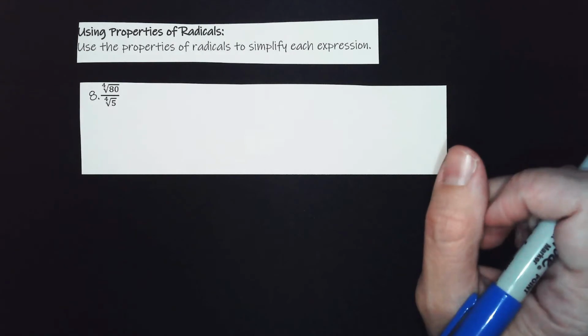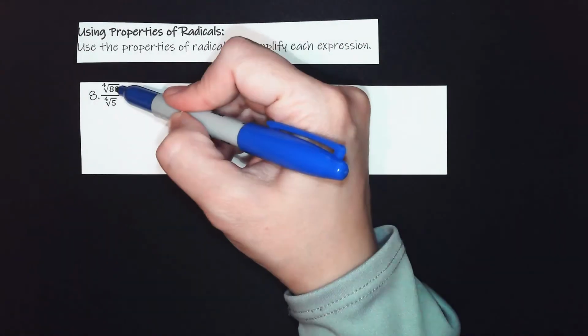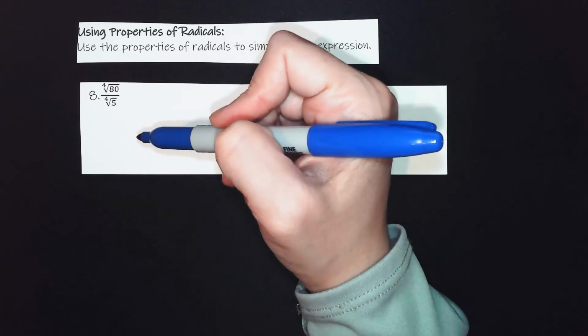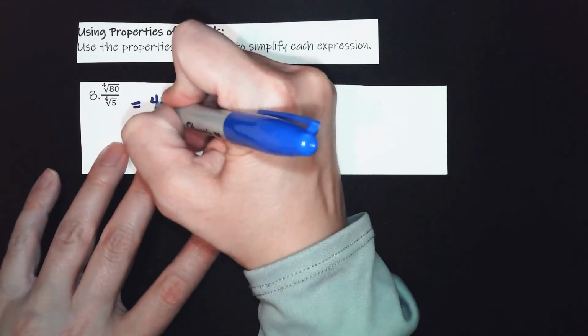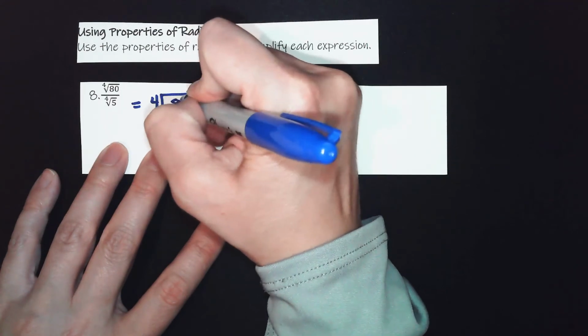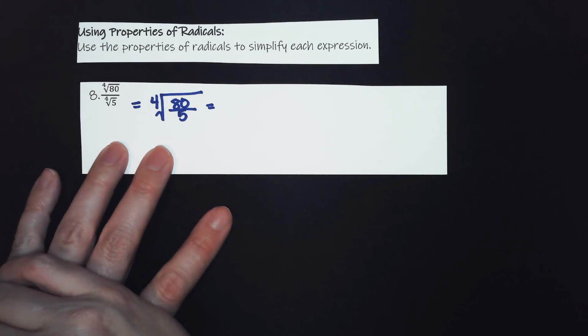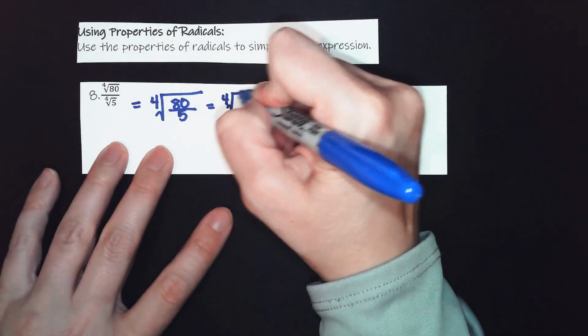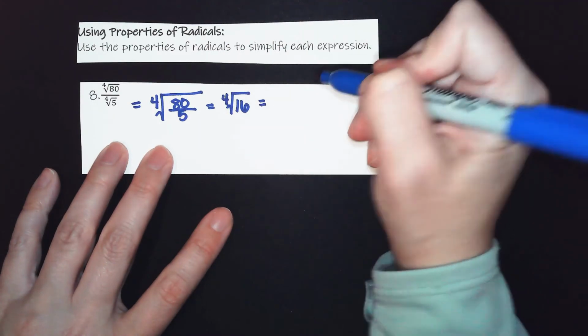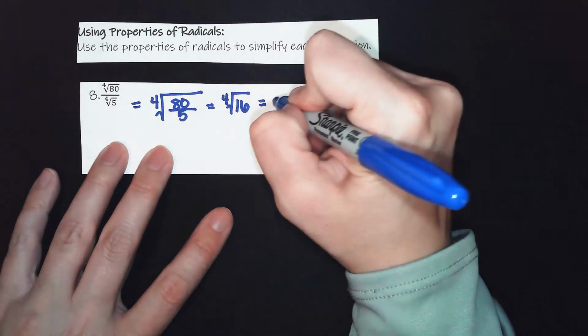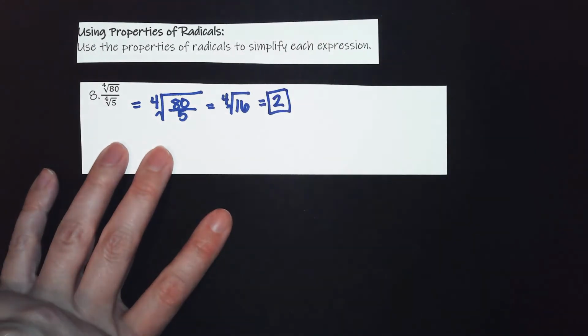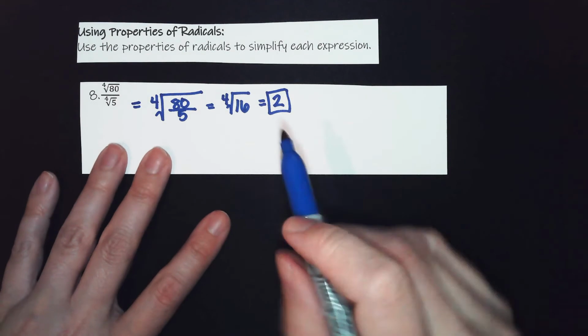All right, so now let's do number 8. Now I have a quotient here. They are both the fourth root, so I can rewrite it as 1 root of 80 over 5. And I can simplify that. 80 divided by 5 is 16. And the fourth root of 16, if you don't know it, you can use your calculator, but it is 2. Now, if it doesn't simplify to a nice pretty whole number, then you've got to simplify it in other ways, which we'll get to. But this one does, so that's great.